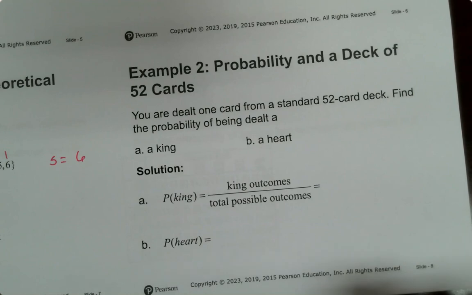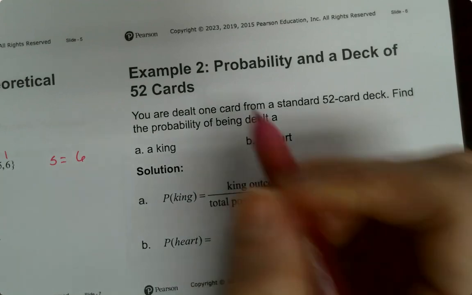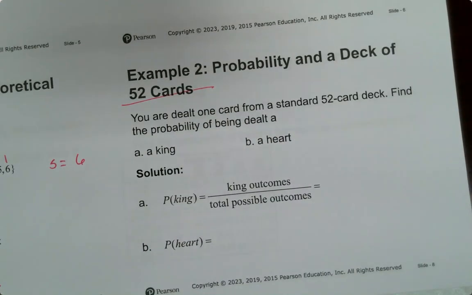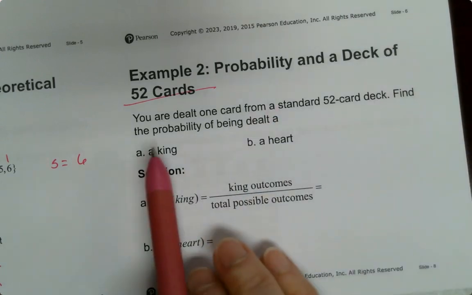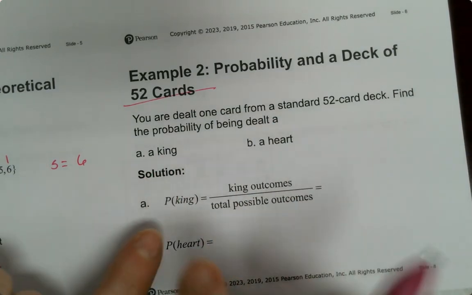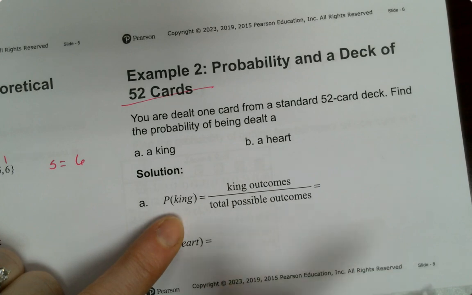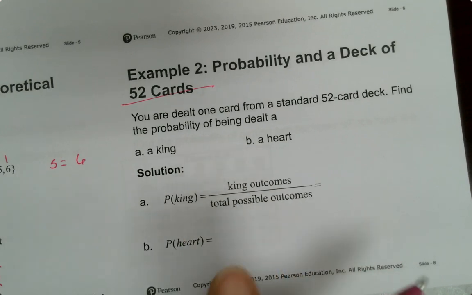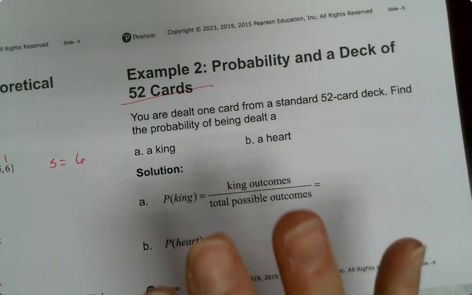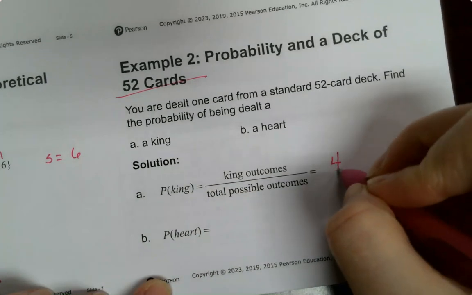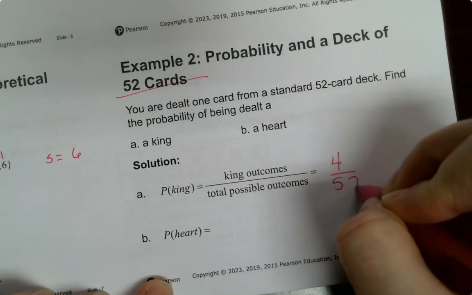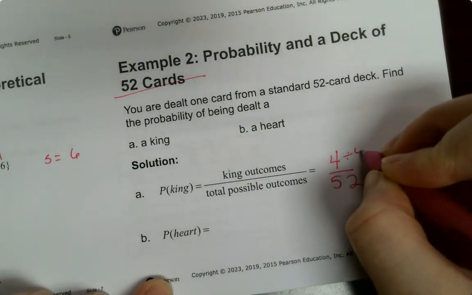Okay, example 2, probability in a deck of 52 cards. So a deck of cards is 52. We're not going to include jokers in this. The probability of getting a king. Well, how many kings are there? There's a heart, a diamond, clubs, and spades. So there are 4 kings out of the 52. So then you reduce it.